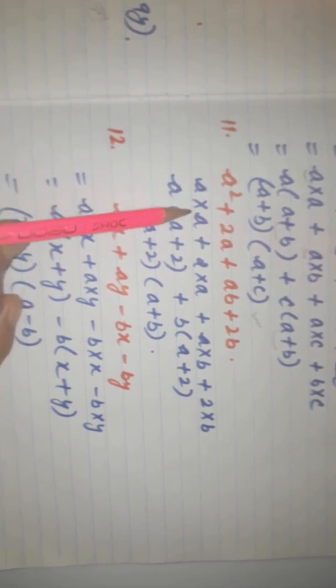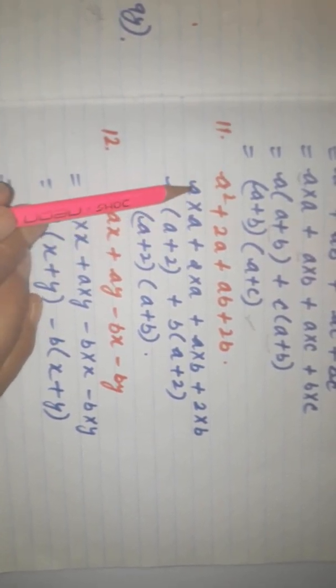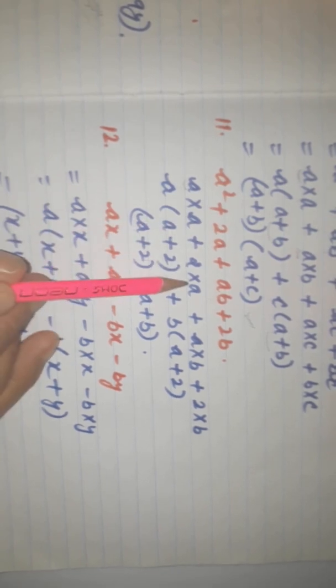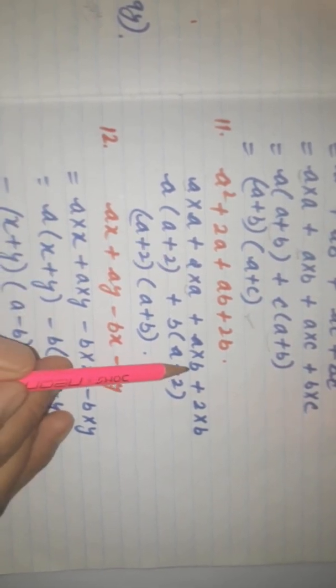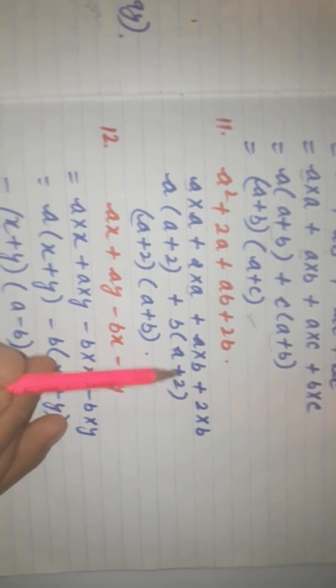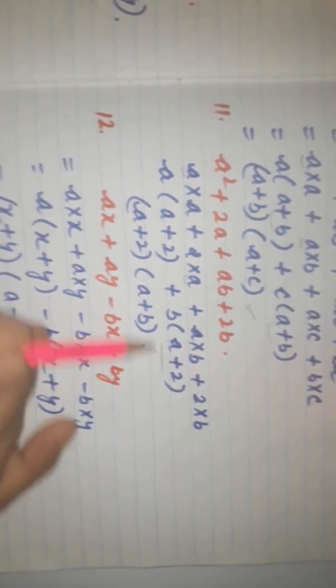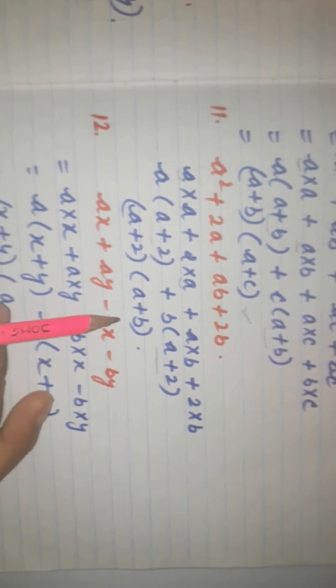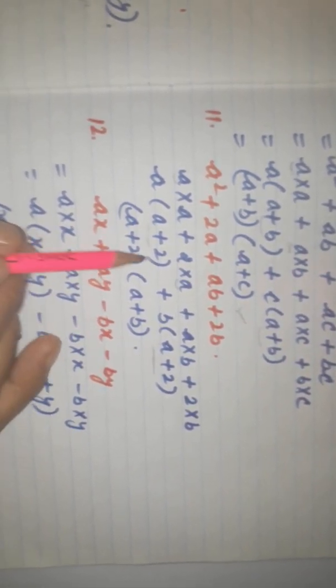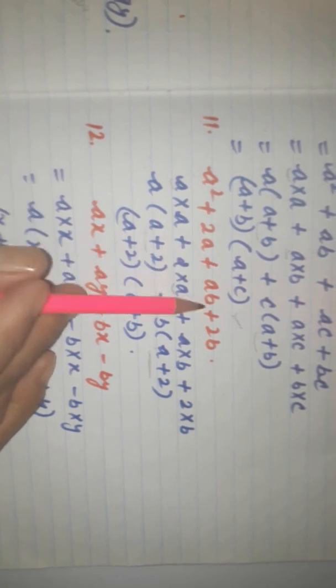The second last part is also the same. In this case there is given a squared plus 2a plus ab plus 2b. So I will split it: a into a plus 2a, and similarly these. So here a is the common factor between these two. When I take a common, what is left inside is a plus 2. Similarly we take b common. So what is left inside is a plus 2. We have to take factors common in such a way that the binomial should be equal. a plus 2 should be equal in these two terms, so that when we take this common, what is left inside is a plus b. So it is the factorized form of this algebraic expression.